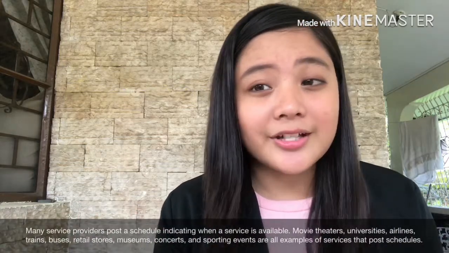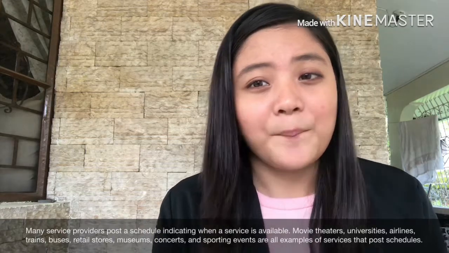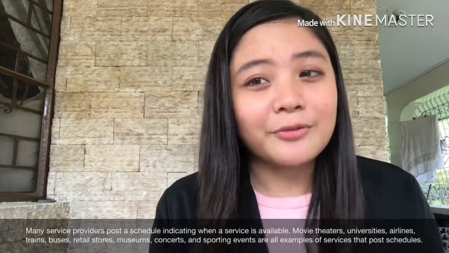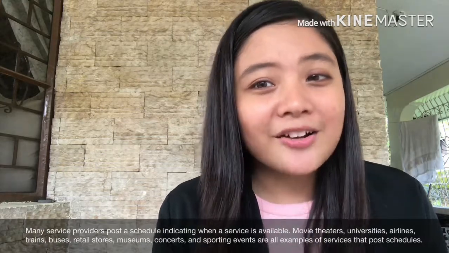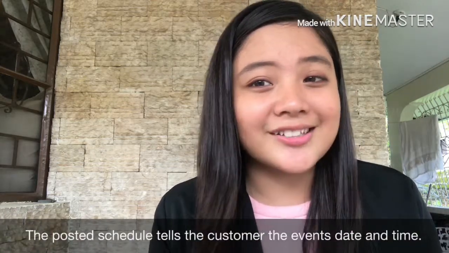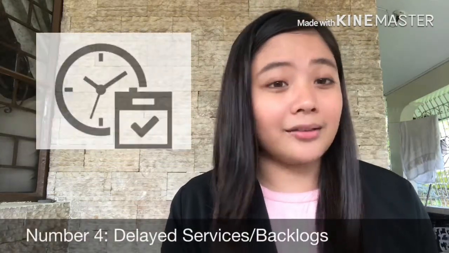Many service providers post a schedule indicating when a service is available. Movie theaters, universities, airlines, trains, retail stores, museums, concerts, and sporting events are all examples of services that post schedules. The posted schedule tells the customer the event date and time. Lastly, we have the delayed services or backlogs.